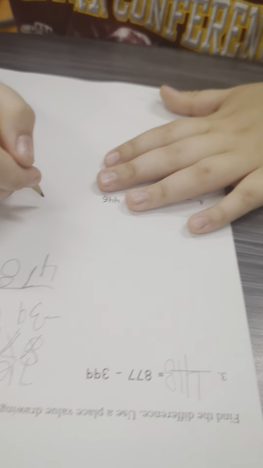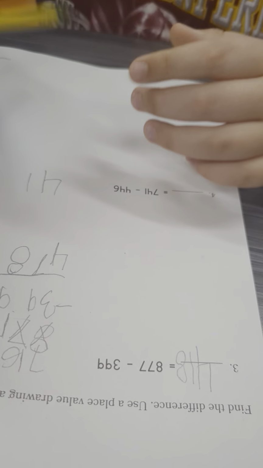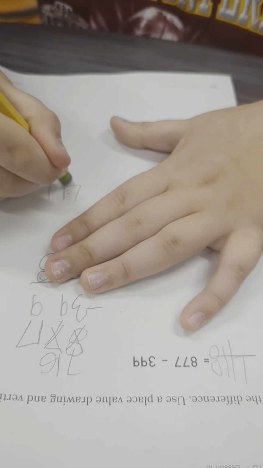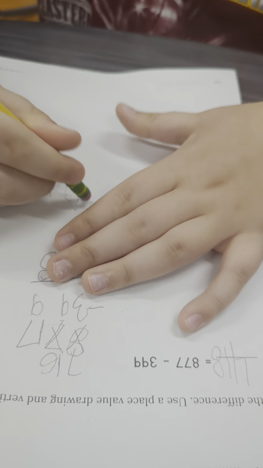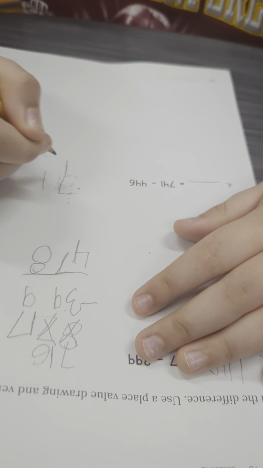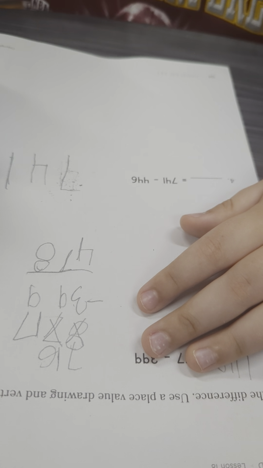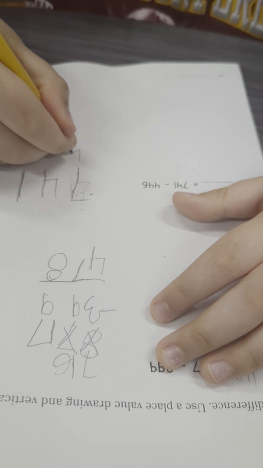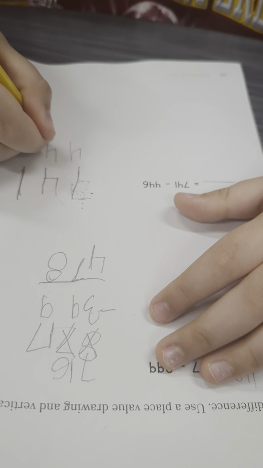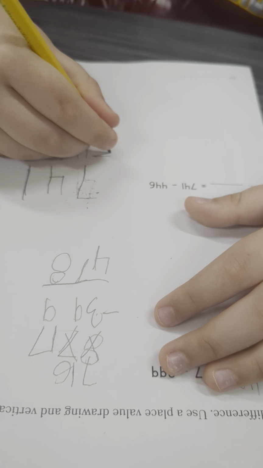Good job. All right, let's write out the next one. So then just add your 7 in front of it. It's okay, you didn't need to erase it. Try to get some of those erasers.